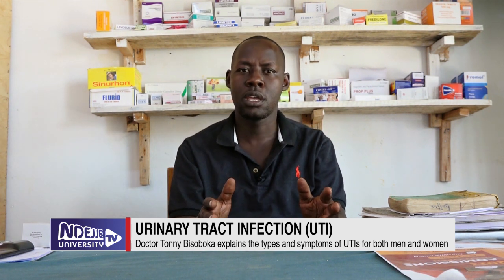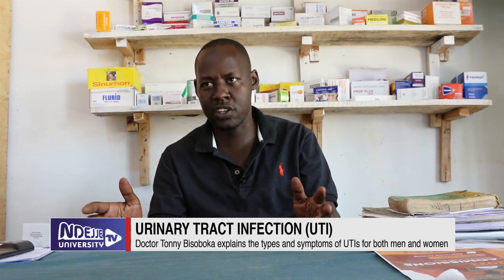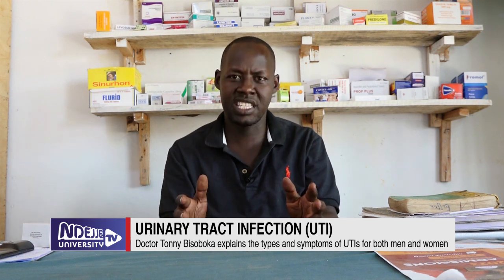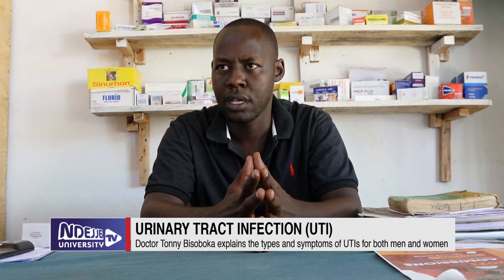Now we have UTIs, the urinary tract infections, but we have different types of them. For example, we have candidiasis, which is a fungal infection. We have trichomonas vaginalis, chancroid, genital warts, and others. If you look at all those types of UTIs, they differ and they have different signs and symptoms.